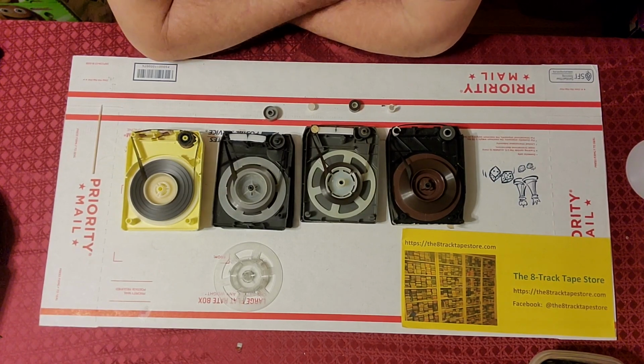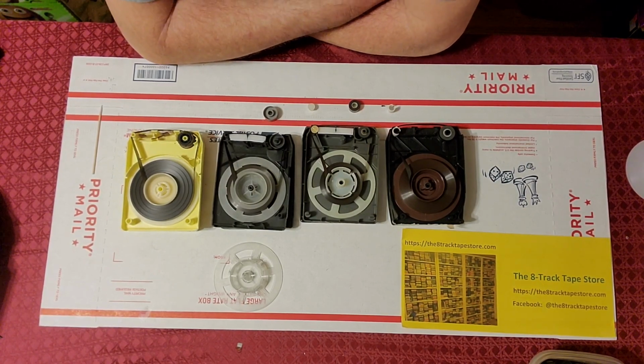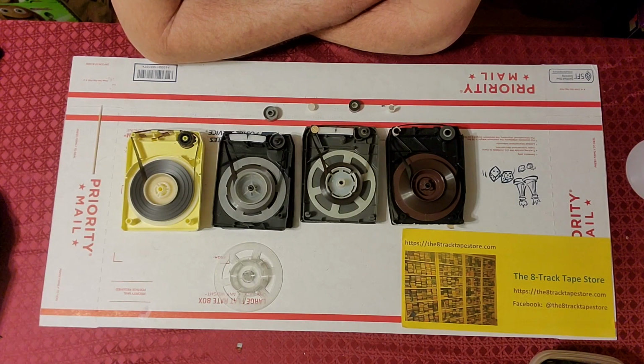So if you have crosstalk on a lot of tapes, then that's a problem in your player. If your player is playing 20 or 30 tapes perfectly, and then you experience crosstalk on one tape, then that's probably a function of the tape. So let's talk about that.